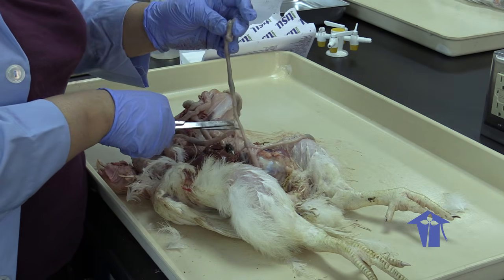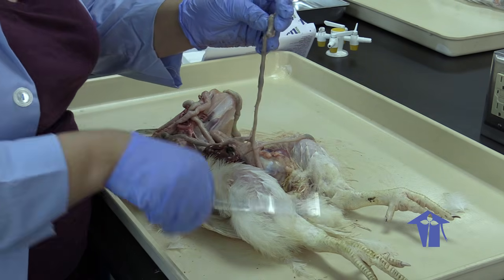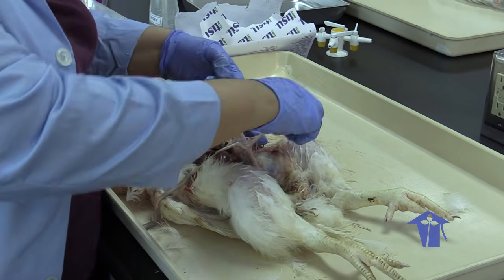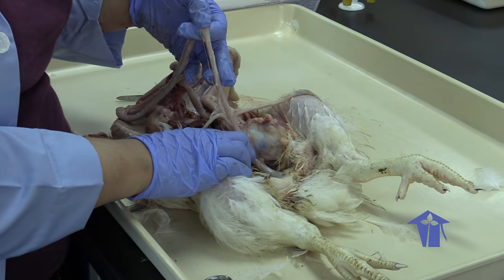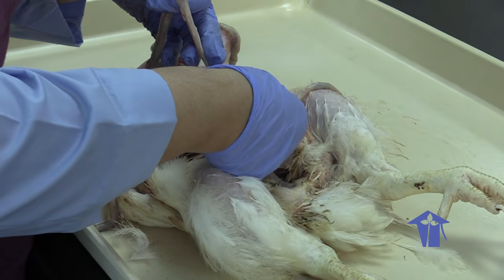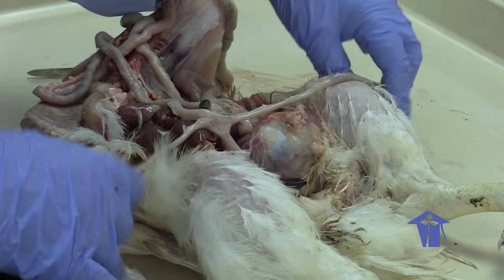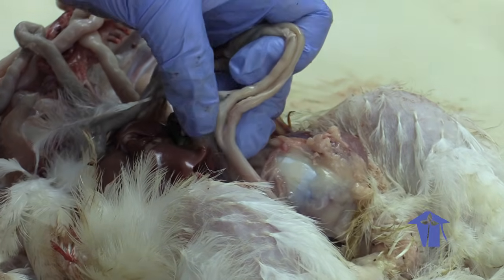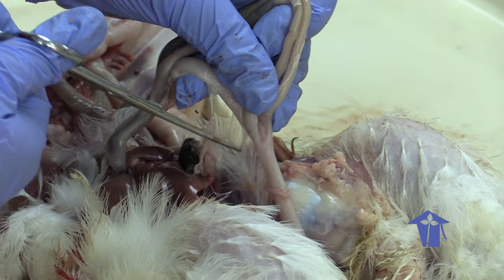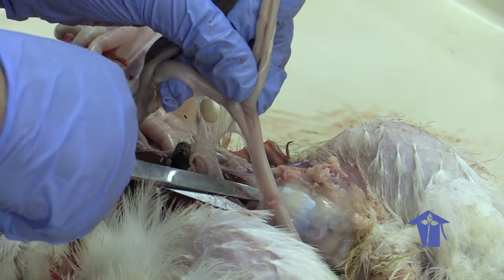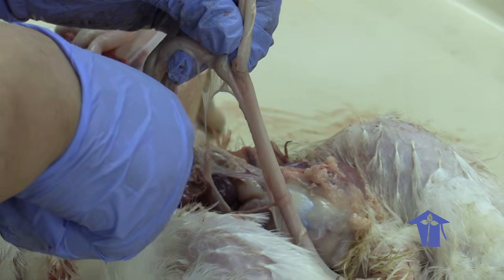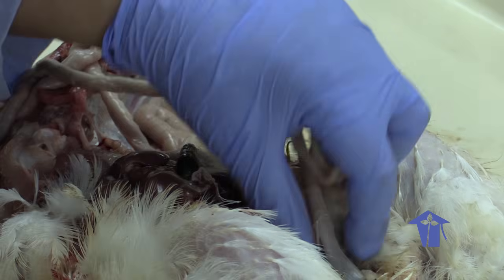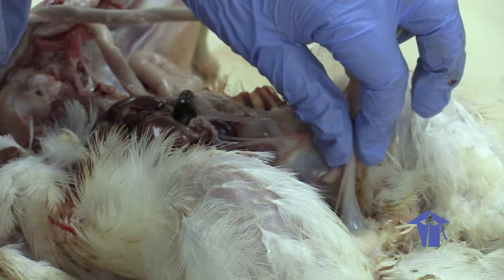Okay, so you see these are the ceca, and you can see the tube of the small intestine is going continuously down to the large intestine, right? And then you have these branching pockets, the ceca, okay? And then your large intestine here is very small, well, not very long, and it ends with the cloaca. So this is where the cloaca ends.